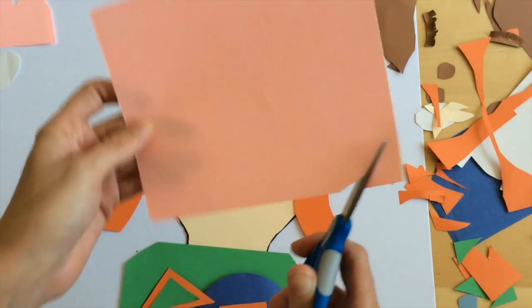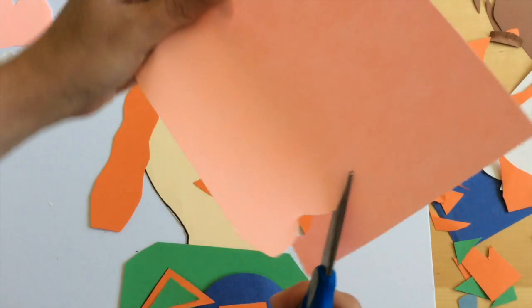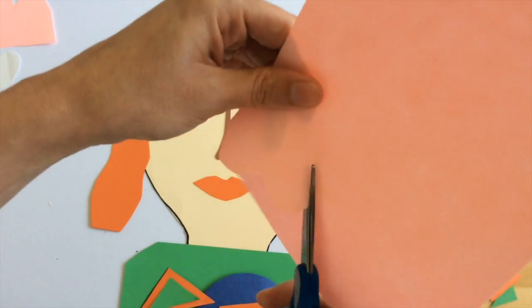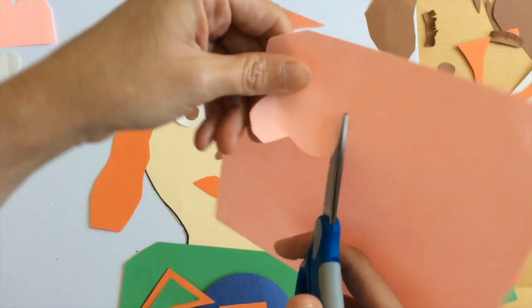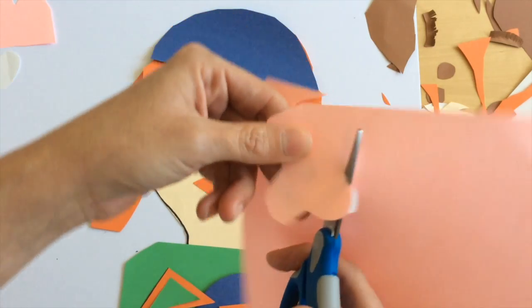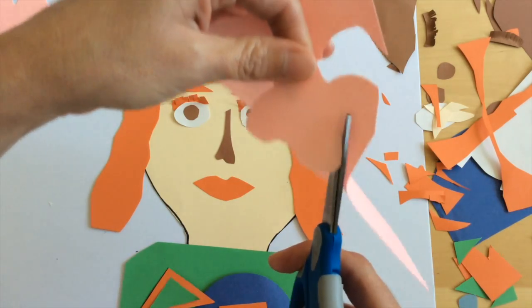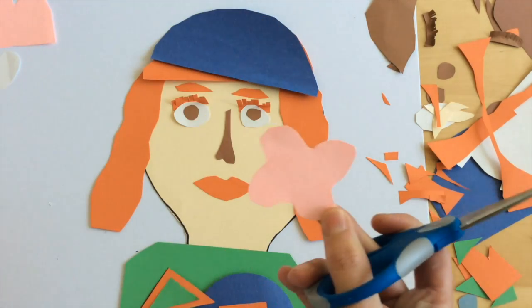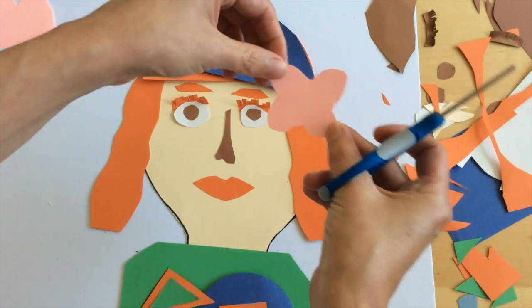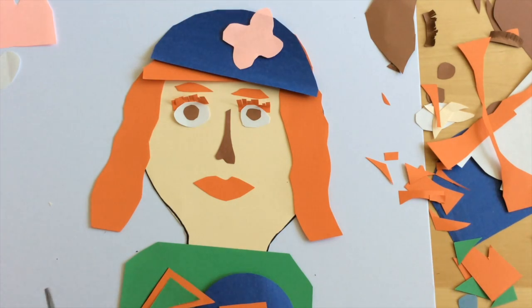I'm just going to free cut. You see? I'm just moving my scissors around. You can always draw out your shapes before you cut them out if that's what you prefer. But sometimes it's really fun to work this way, where you're not drawing too much, but you're using the scissors to draw. You see that? Kind of looks like a flower or even a butterfly maybe. I'm going to place that on her hat.